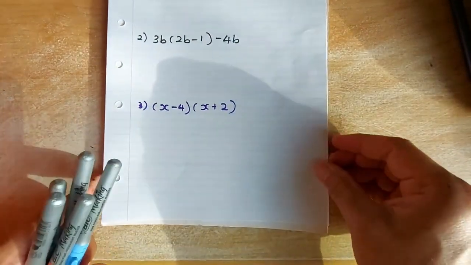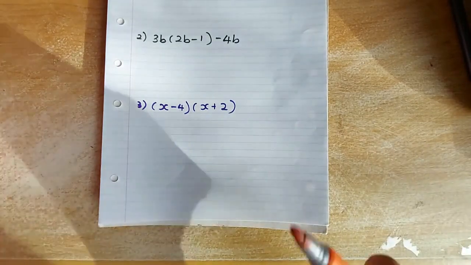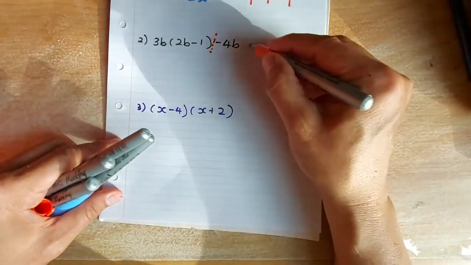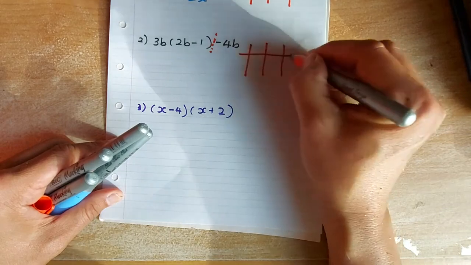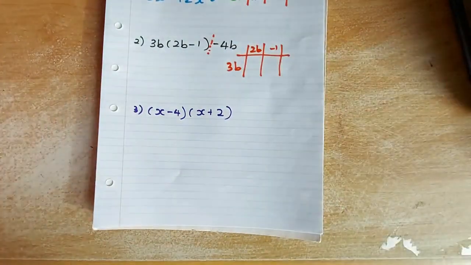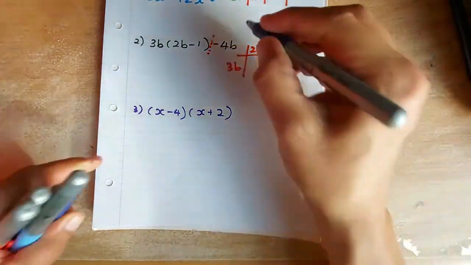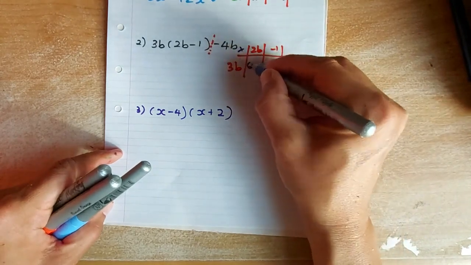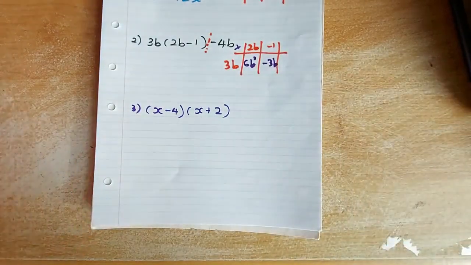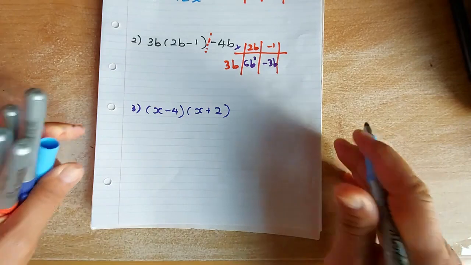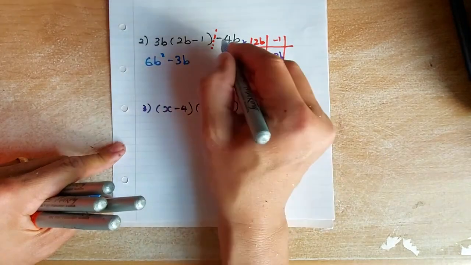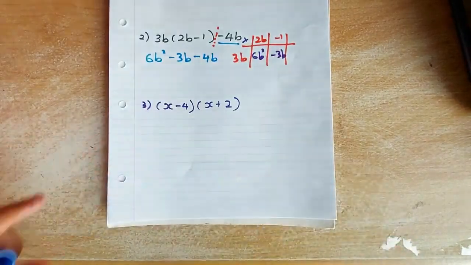Okay, next one. Slightly harder, but just make sure that you are expanding the first part. So you are going to do the grid on the first expression. So there will be 3b, 2b minus 1. So as I said before, you are going to multiply them. So 2b times 3b is 6b squared. 3b multiplied by minus 1 is going to be minus 3b. So what you do now, you are going to put exactly what's in the grid outside. So it's going to be 6b squared minus 3b. And don't forget, you still have minus 4b from the first example.